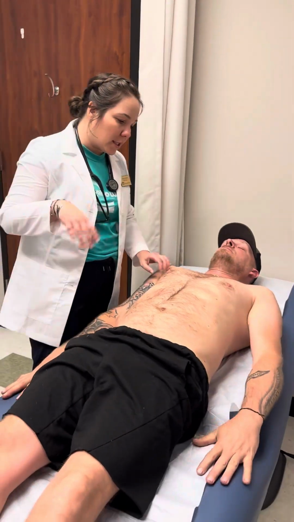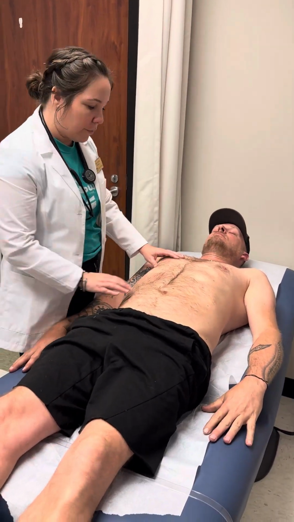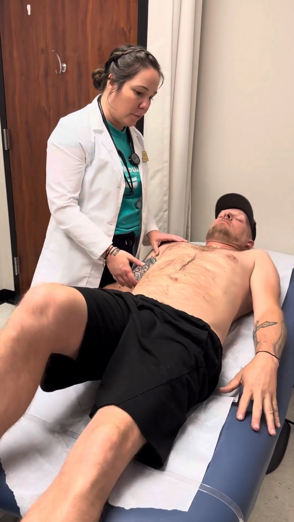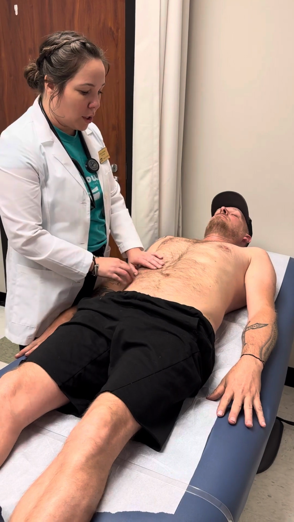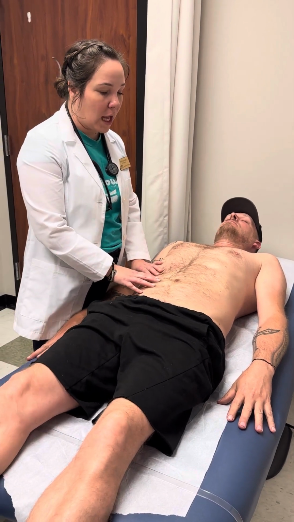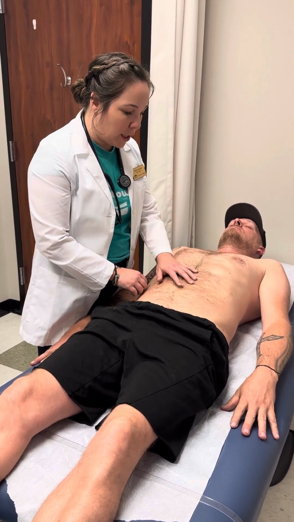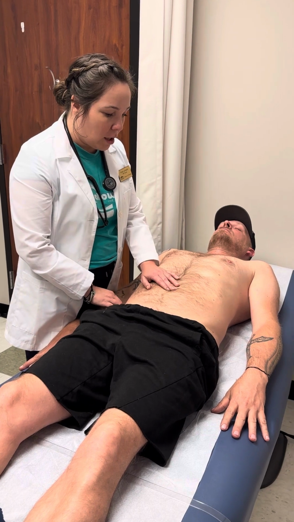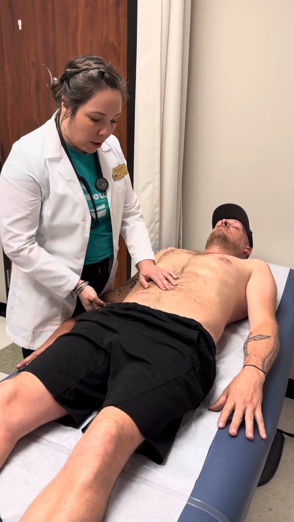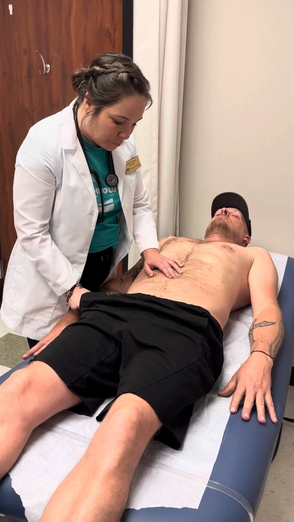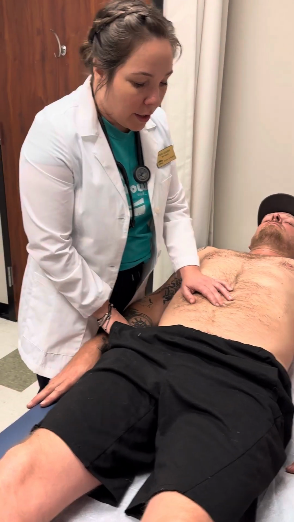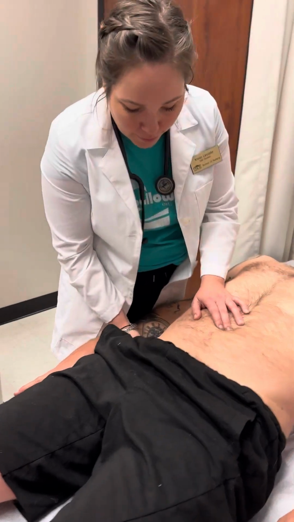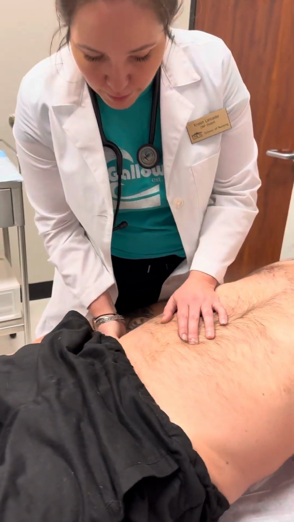So then we're going to test for peritoneal inflammation. So we're going to do the McBurney's sign first. So we locate the umbilicus, and then we also locate the anterior superior iliac spine. There we go.